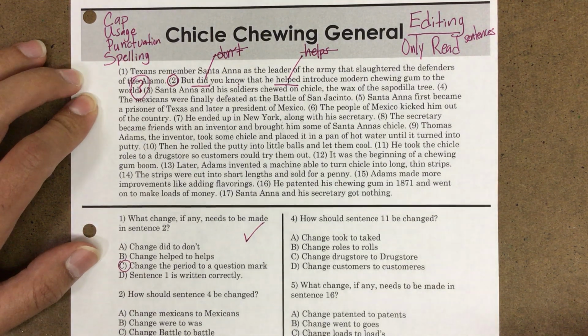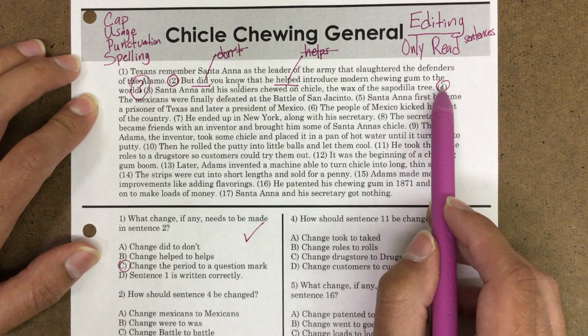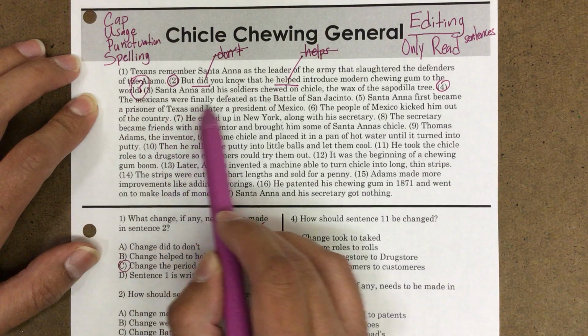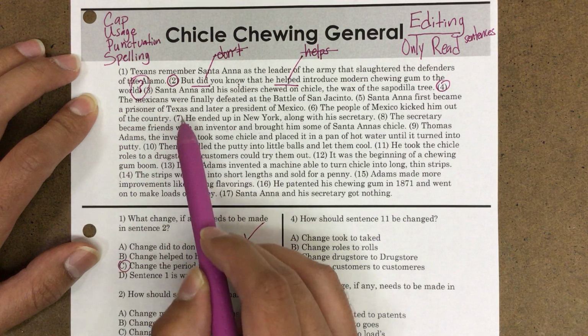Let's look at number 2. How should sentence 4 be changed? Remember, we're editing, so we only read the sentences we have to edit. And you circle that number. The Mexicans were finally defeated at the Battle of San Jacinto. We always read the sentence.